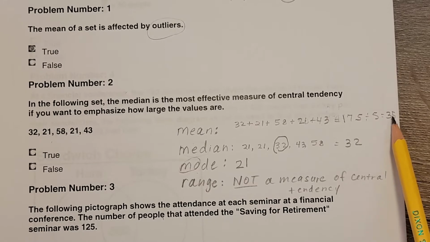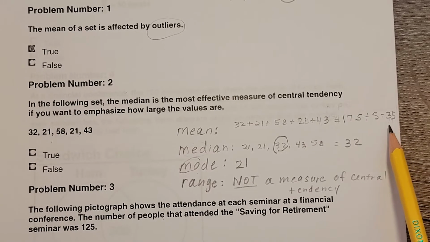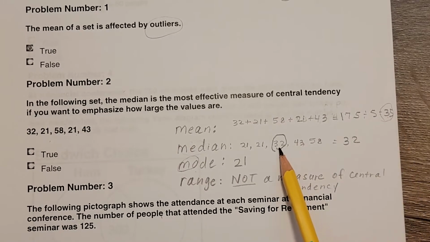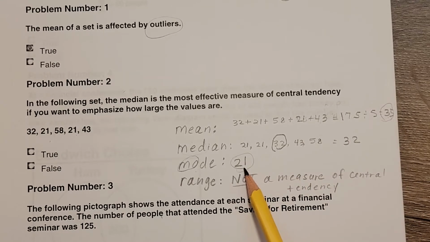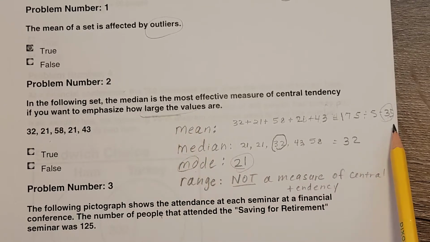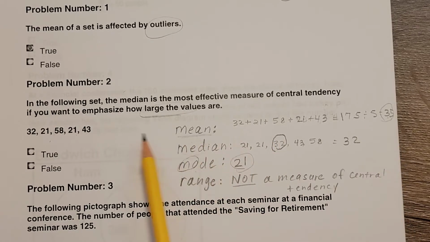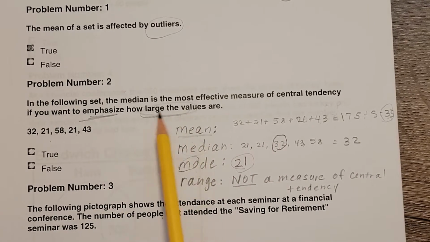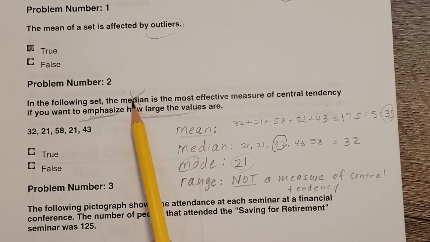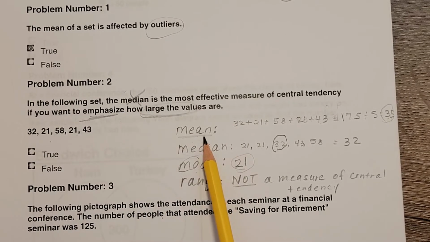So looking at these 3 measures of central tendency, 35, 32, and 21, the largest value is 35. We would want to use the mean to emphasize the largest value. So this is false because they put median and it should say mean.